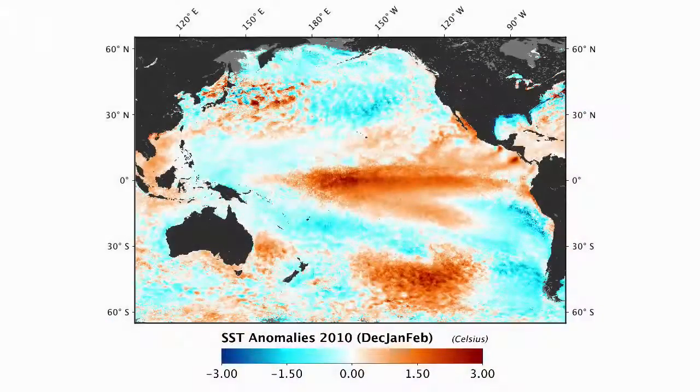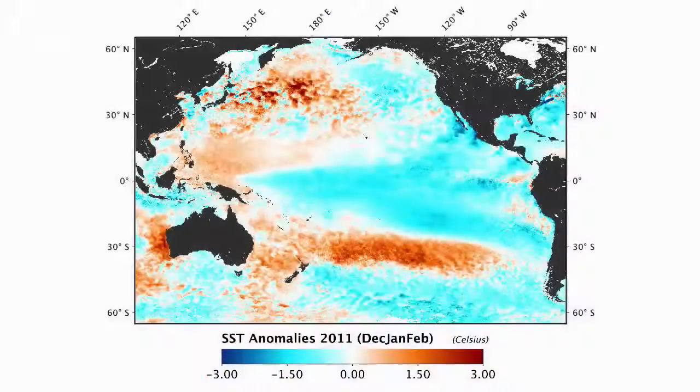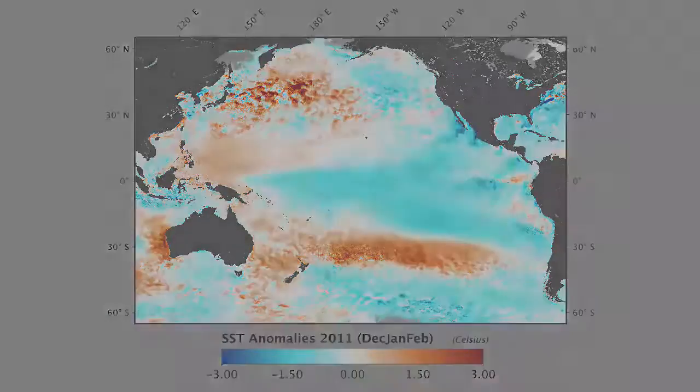And wrapping up this case study, we see we've produced this image for El Niño 2010, and this one for La Niña 2011. I leave it to the future user to fill in this image.